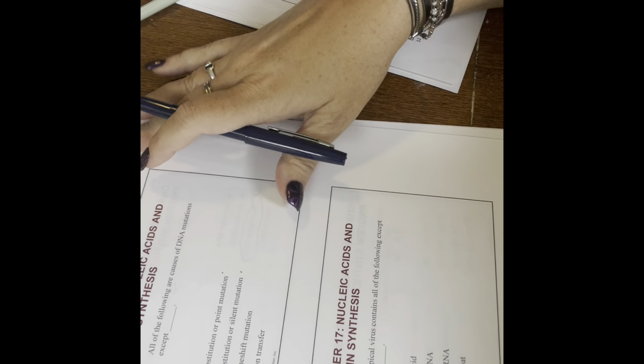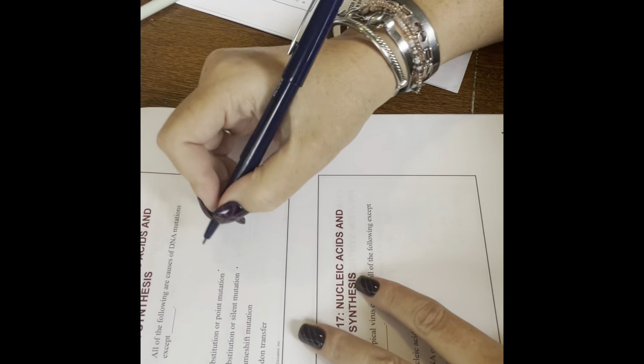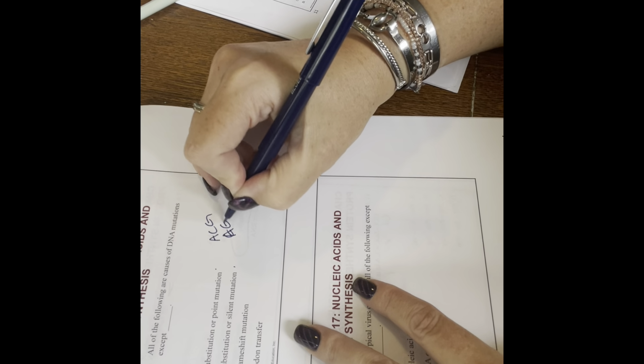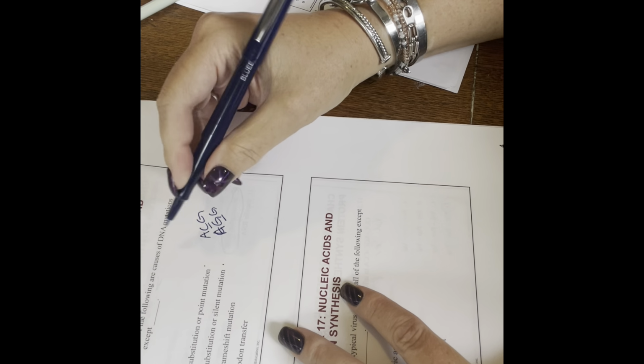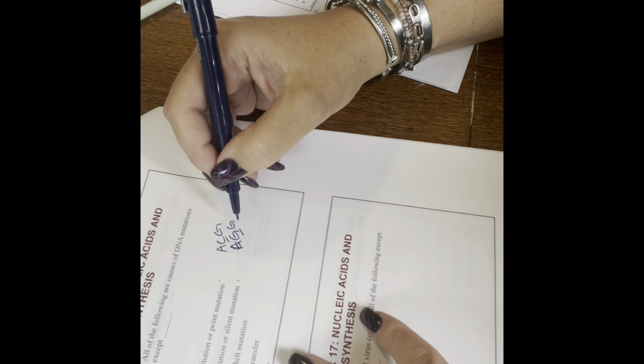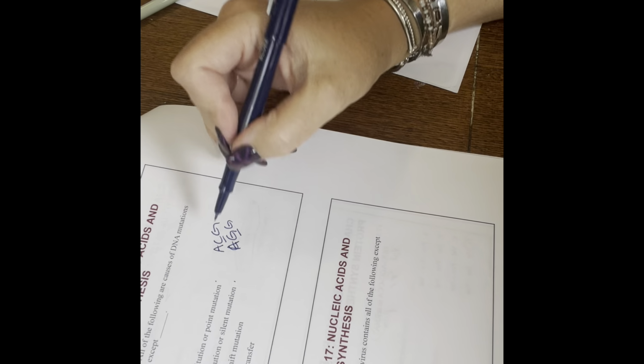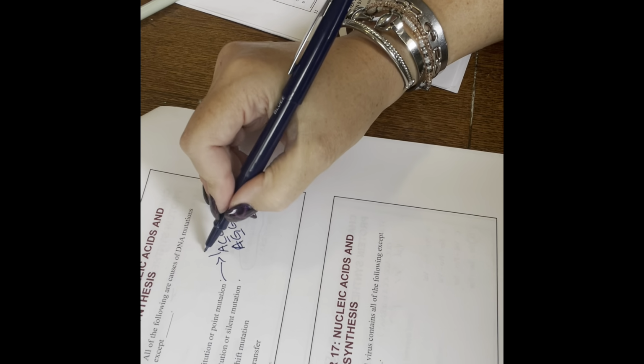All right, 17.6. So for this one, it says, which of the following are causes of DNA mutations except? Okay, so we have point mutations, we have silent mutations, and we have frame shift mutations. And I talked a lot about this in the video, okay? So point mutations are if we have like A, C, G to A, G, G. We're only changing one letter or one point, okay? And that can end up changing a whole entire amino acid, or it might not, right? But the point is that it just changed one letter, okay? So one change.